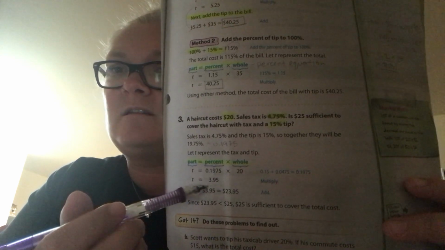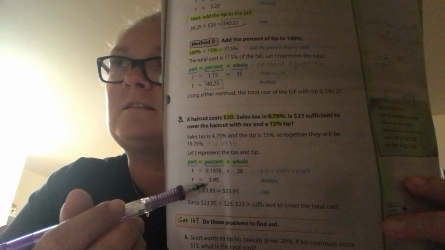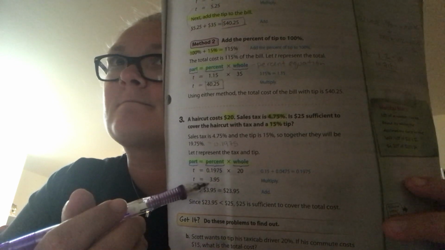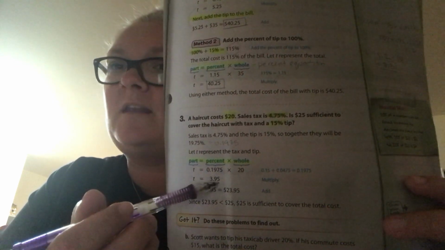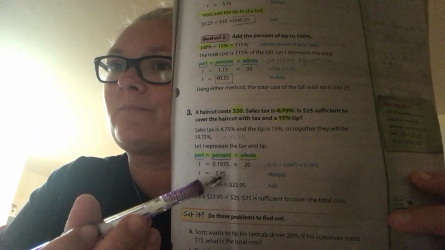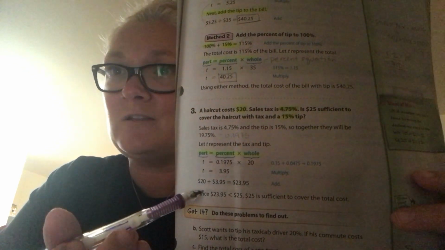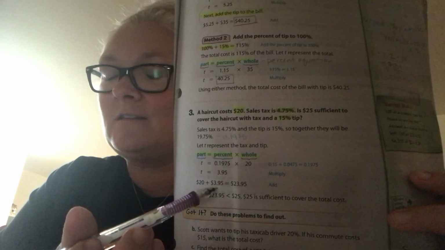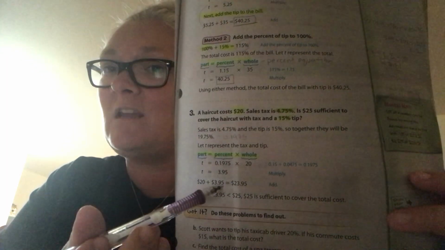Type that into your calculator. Double check that the book did this right. Show of hands. Is the book right? Good. Okay, so 3.95 is indeed the tax and tip. So that's our overage. So to find out how much we're going to need to spend on this haircut, we have to pay the $20 for the haircut, plus, we figured out that we were going to be paying an additional $3.95 in tax and tip. That gives us a grand total of $23.95. So is the $25 enough to pay for the haircut with the tax and tip? It sure is.